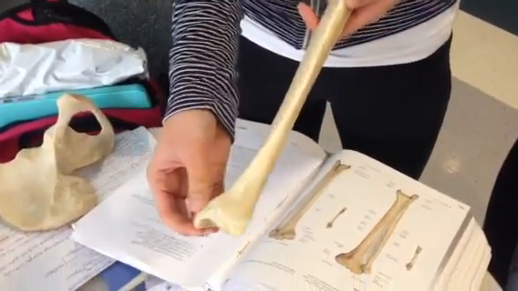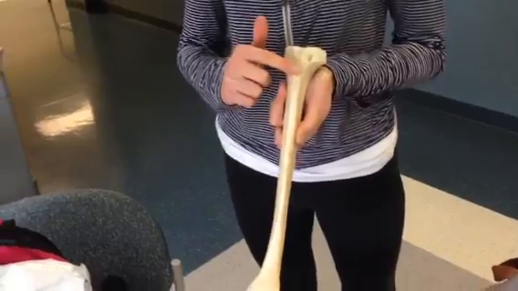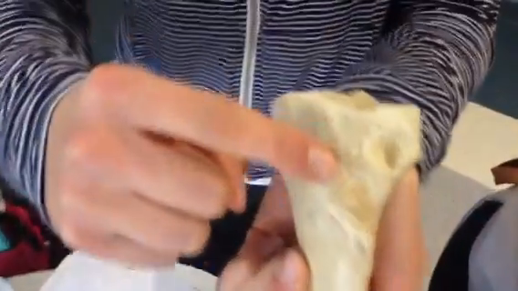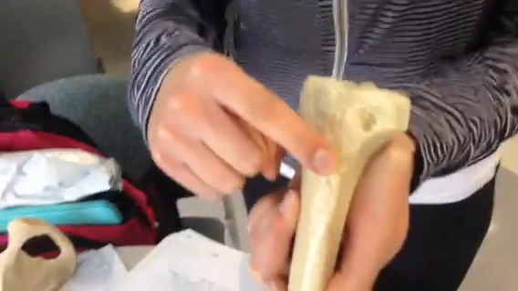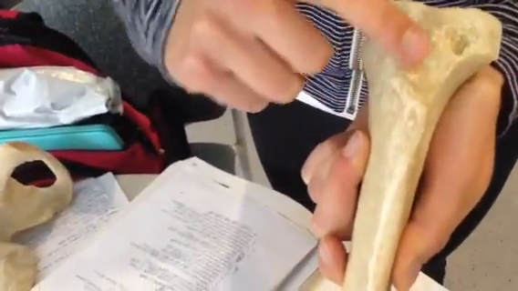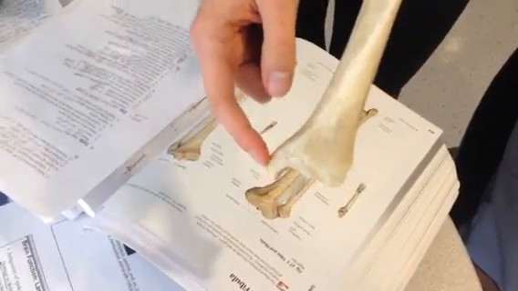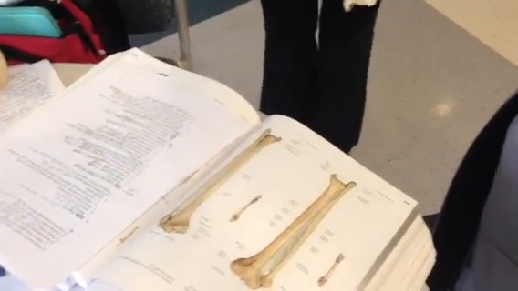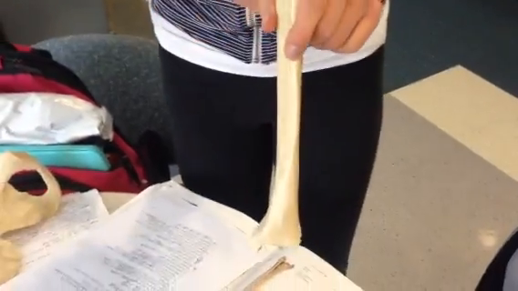So that part has to face the midline of our body, okay? And this is the anterior side with this bump on the front. This bump is called the tibial tuberosity, but we'll get back to that. So with this bump in the front, this point down here has to be towards the midline of our body. So that means that this tibia is going to be a left tibia. Okay? So now we're going to go through all the parts of it.